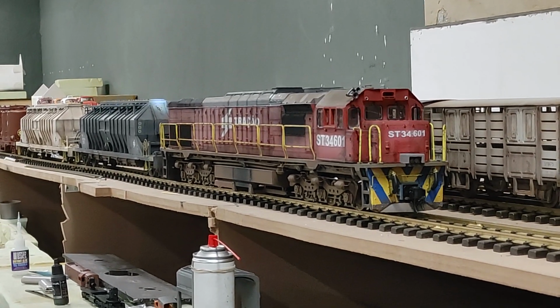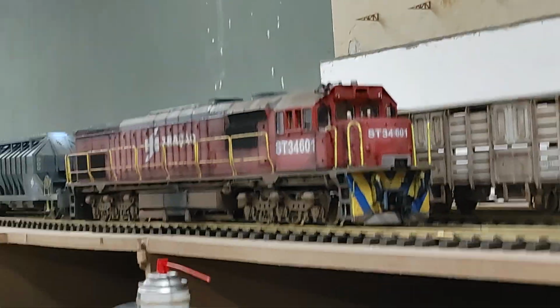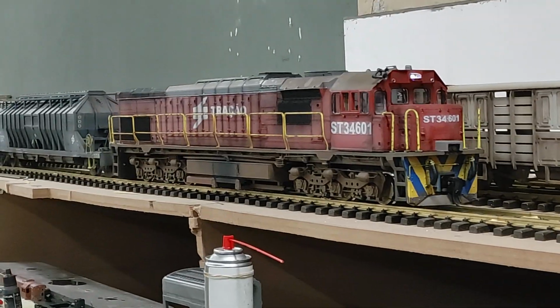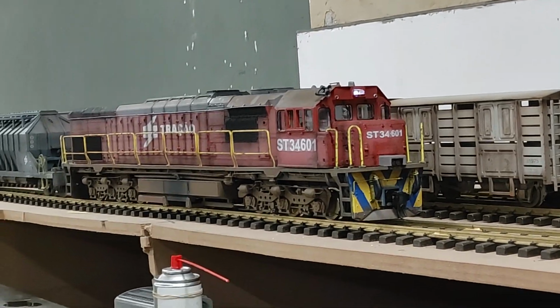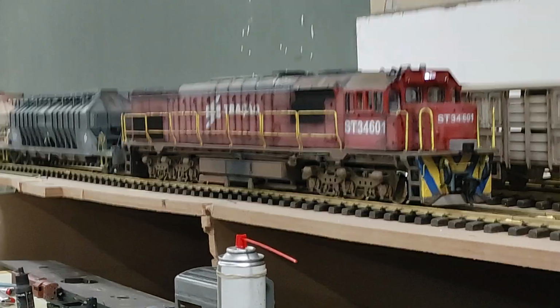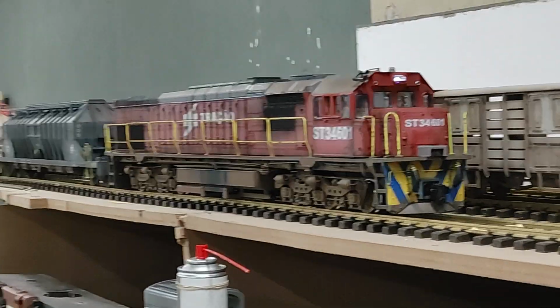They just chuck fuel. So, yes. So in short, dynamic smoke means interactive smoke. Works with your speed and your sound.